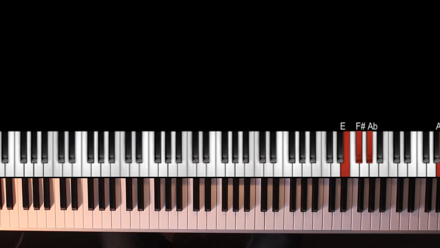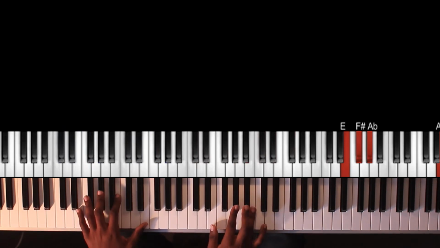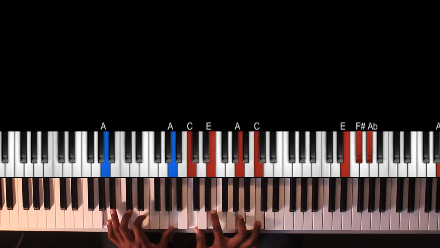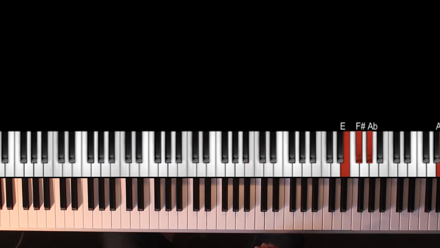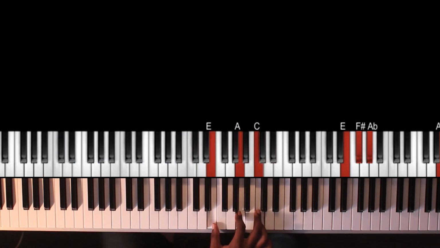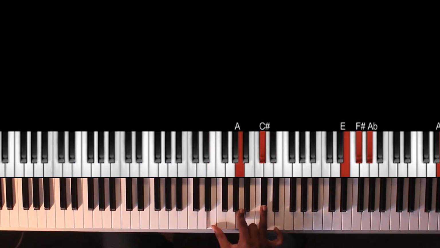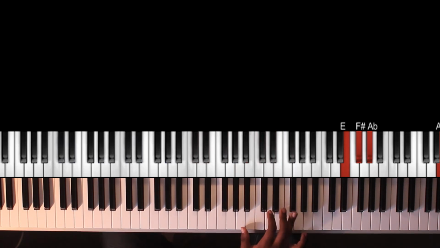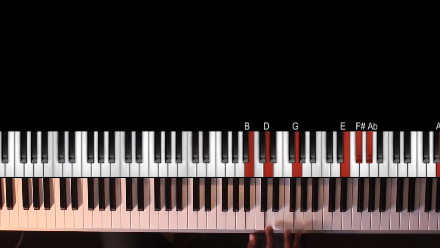Remember, before the A, we can play an E or E minor going to A. So we're going to play that E walking up to the A minor, then the A minor walking up to the A, then the D minor walking up to the D, then G.